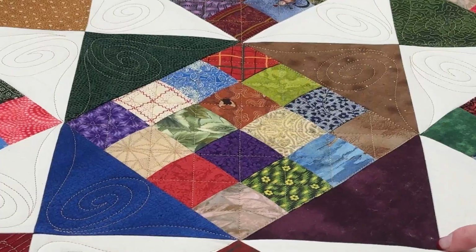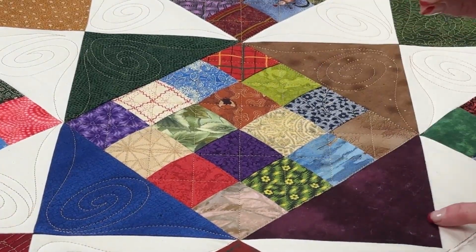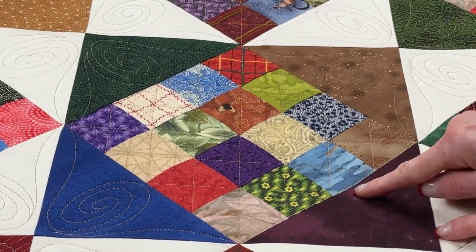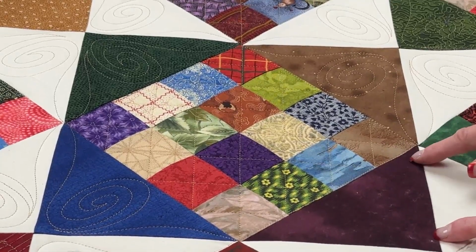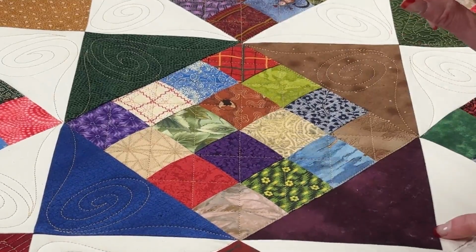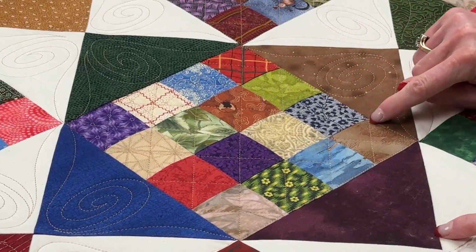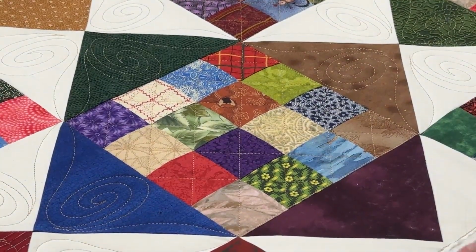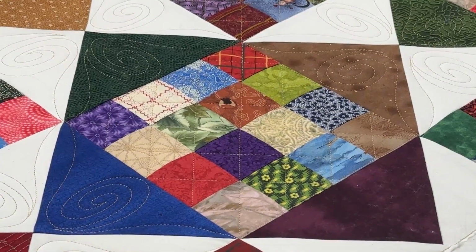So the decision I have to make then is, am I going to stitch in the proper ditch, which means I would stitch along the triangle side, close to the seam, as close as I can without going over? Or am I going to stitch on the hill side, just a couple of threads in, stitching through all that seam allowance thickness there? And so the truth is, there's no right or wrong way. It is up to the quilter which way they choose.